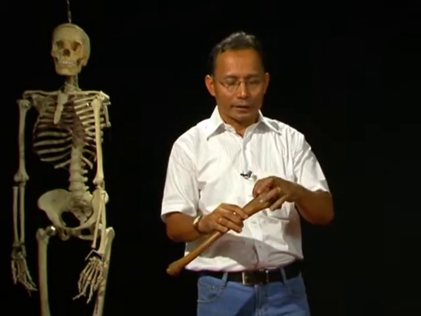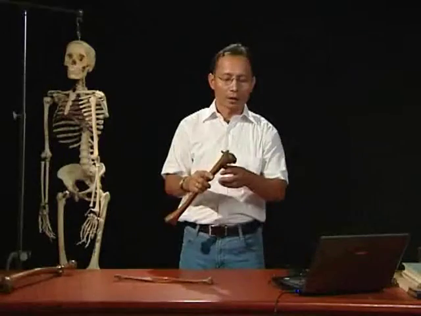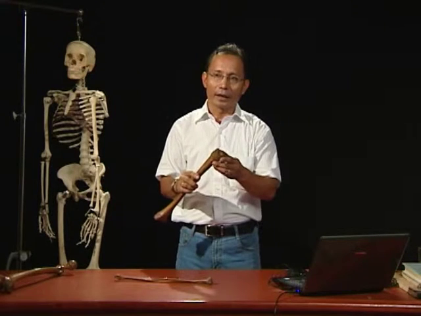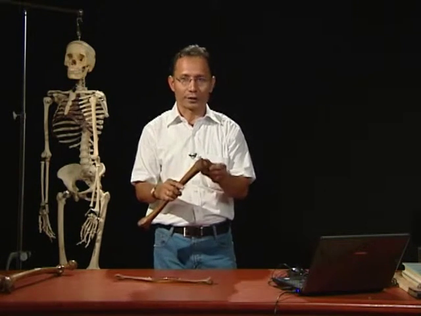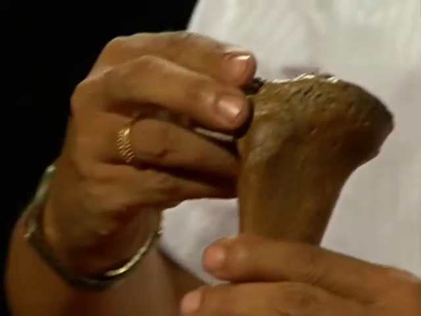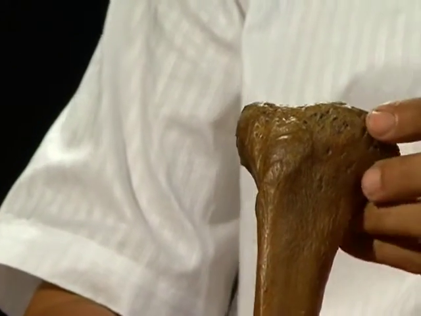Let us see the characteristics or the features of the upper extremity or upper end. Upper extremity has two expanded tuberosities. So you see, this is one tuberosity this side, another tuberosity this side. So it has two expanded tuberosities.